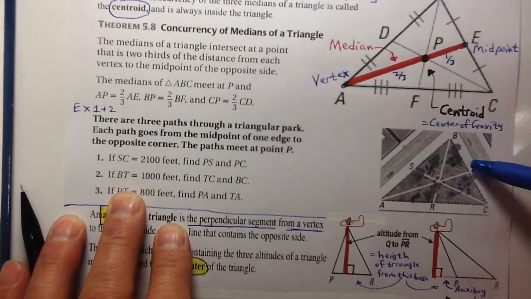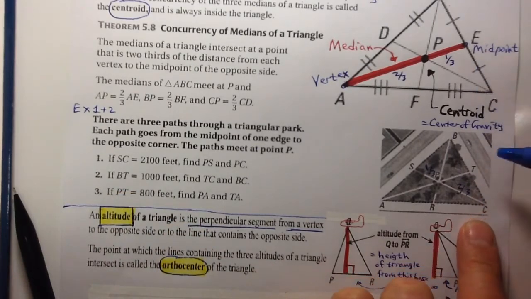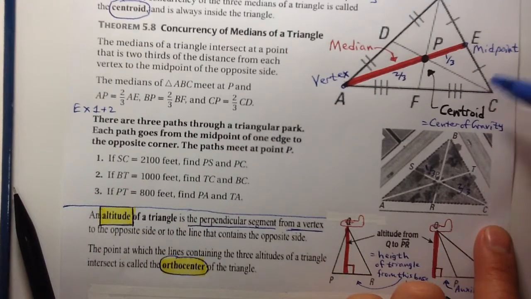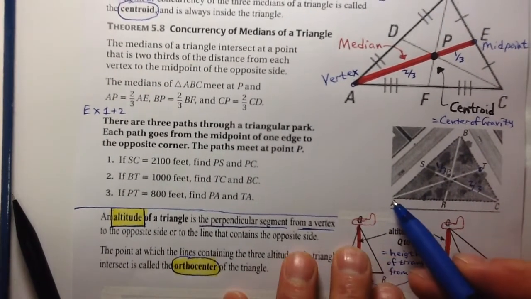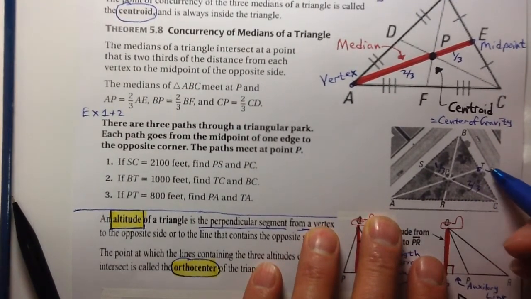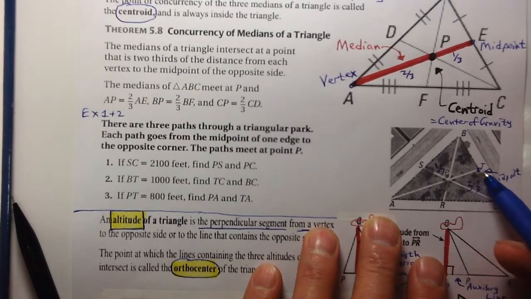So this guy's 1,000 feet, and they want us to find TC. So do we do this 2/3, 1/3 thing? Is that what we do on the side here? No, wait a second. Remember, this is a median, goes from vertex to the midpoint. So this guy is the midpoint. Don't forget that, man. Midpoint. So this guy's midpoint here.